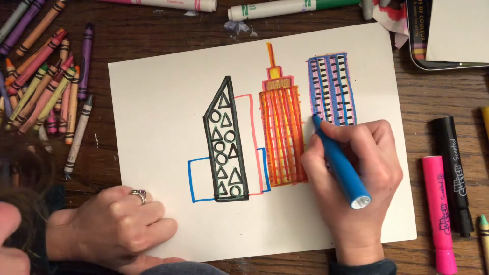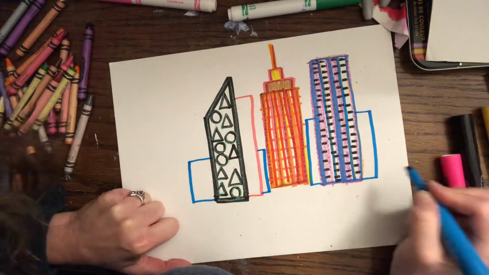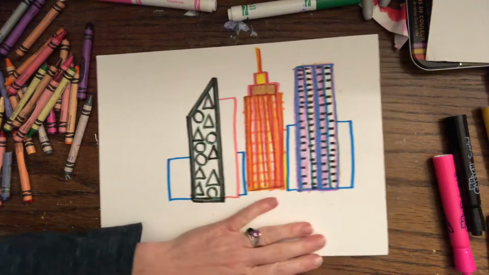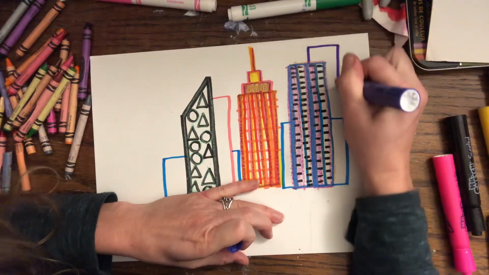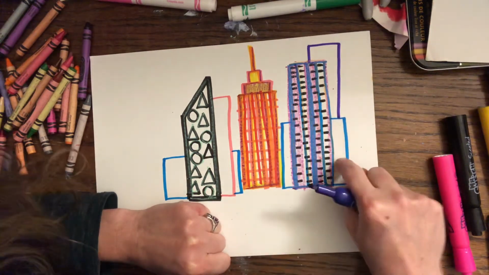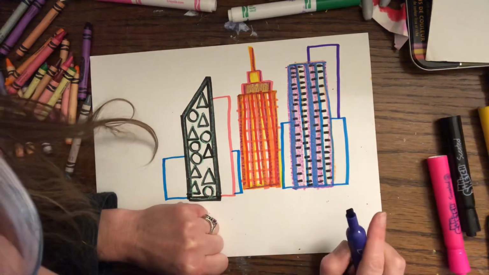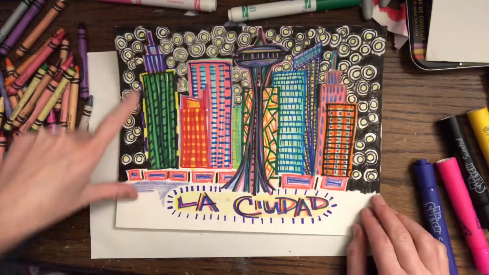I do want you to try this in your drawing, overlapping. Definitely try overlapping. It shows space. It shows you that this building is closer than this building, and this building is closer than this building. Okay, let's go back to the one that I'm not quite finished with.